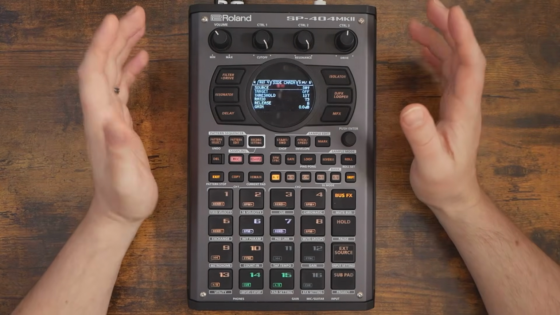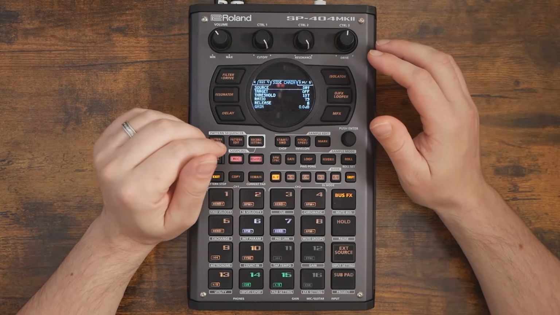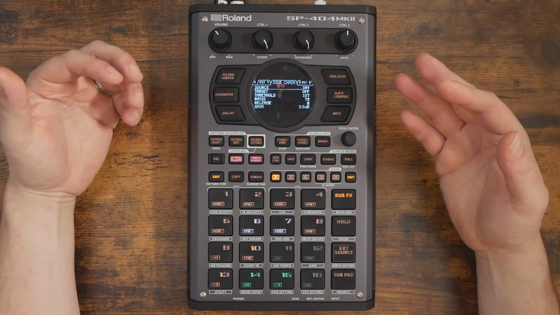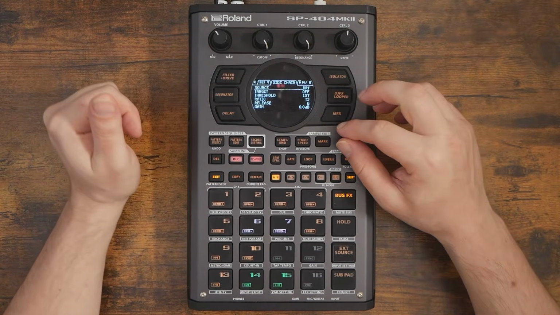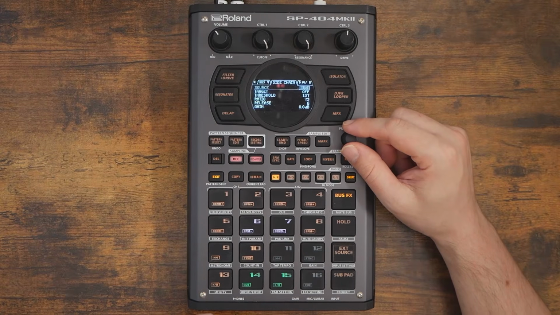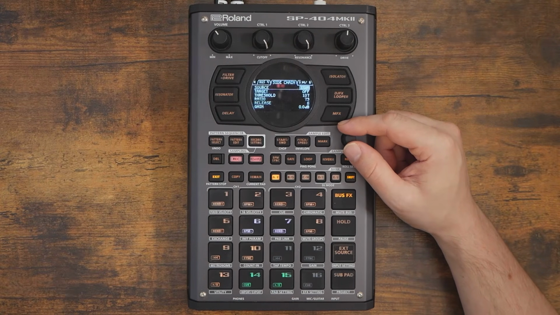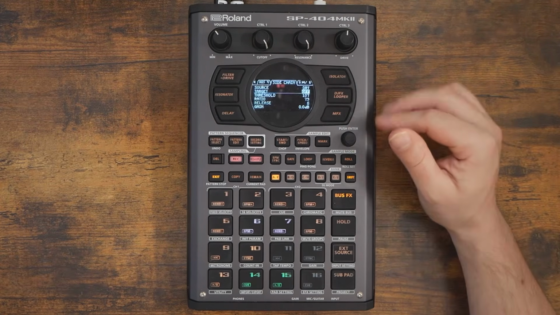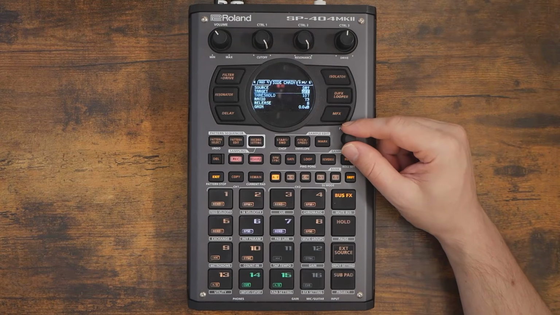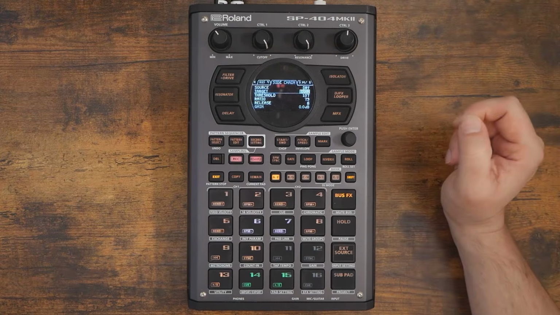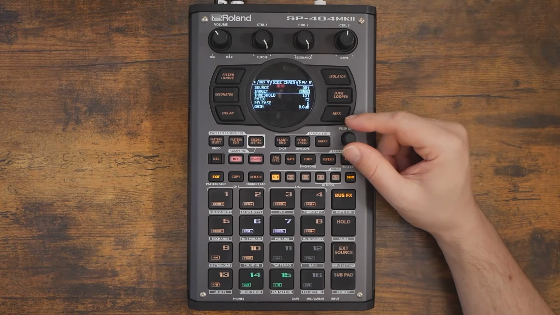Now, I mentioned it's not perfect, and I believe a lot of that has to do with the fact that it just uses the bus system for the source and target. So your options for source are any dry sound, any sound on bus 1, any sound on bus 2, any sound on bus 3, and any sound on bus 4. Your target options are off for no sidechain, all of the dry sounds, all of the sounds on bus 1, all of the sounds on bus 2, bus 3, or bus 4.